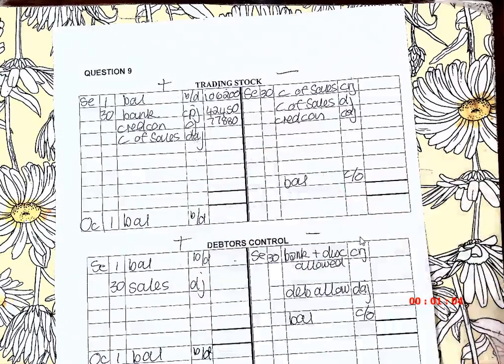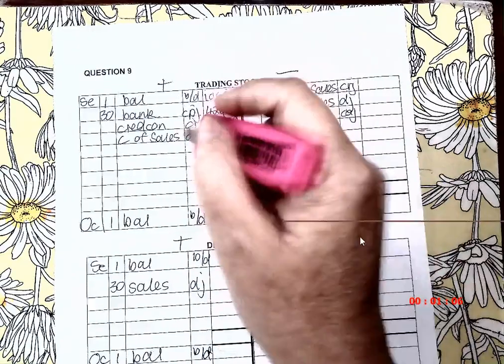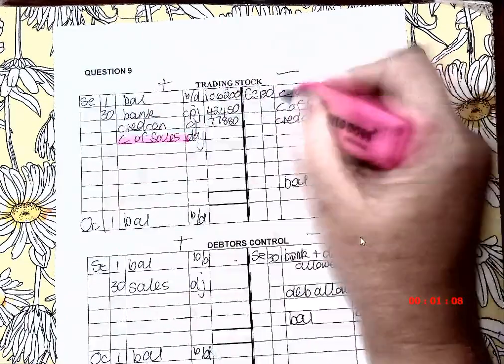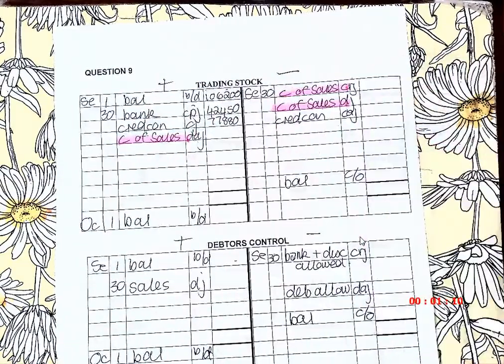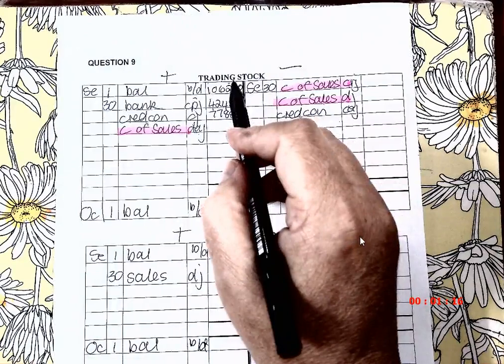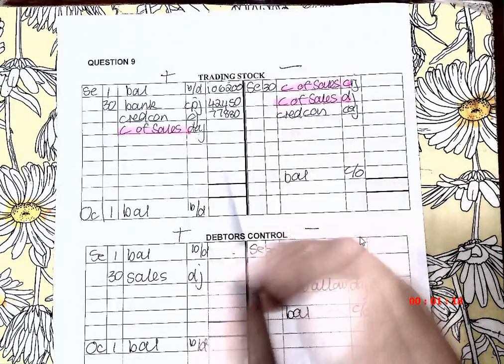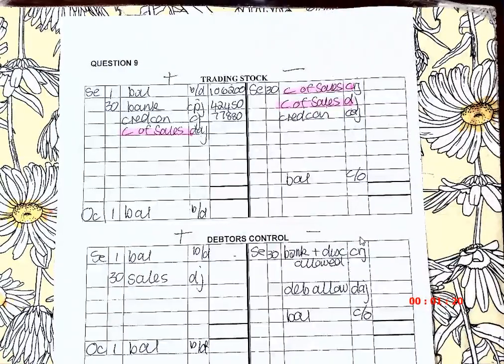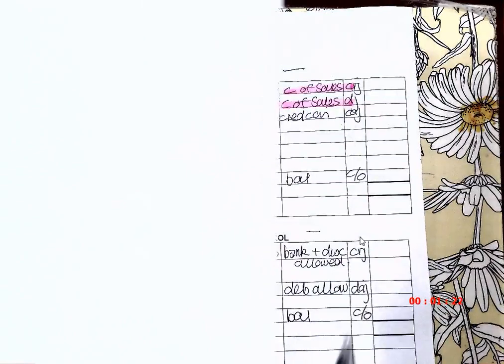Now I can tell you that whenever it says cost of sales, I know I'm going to use the cost of sales, because you will not find a column called trading stock in the CRJ, DJ or DAJ. So if I go, yes?